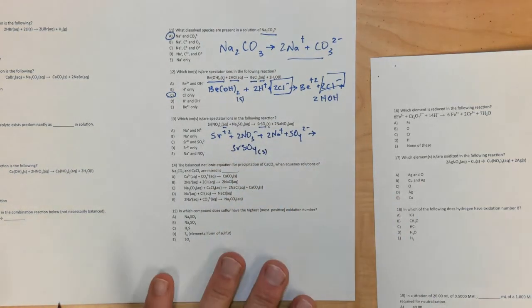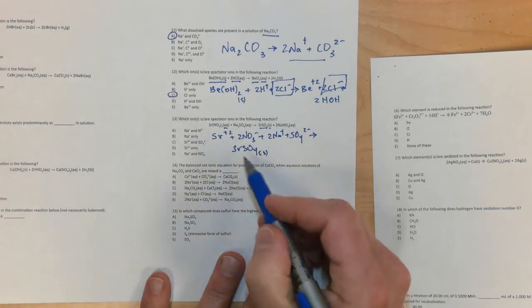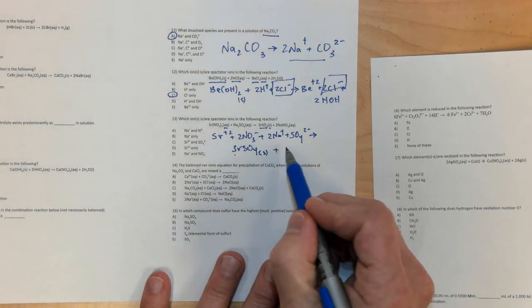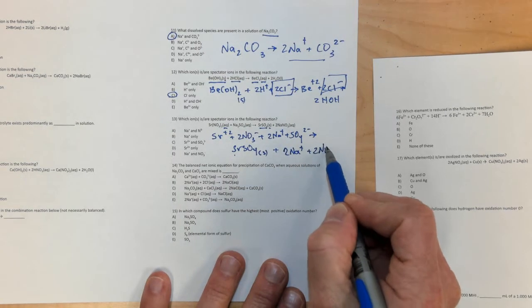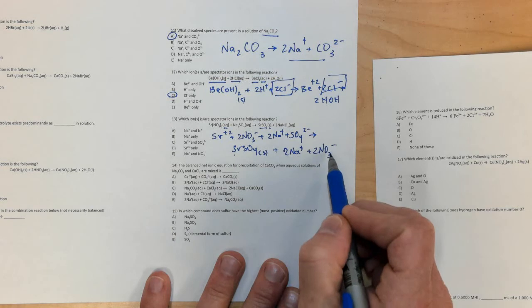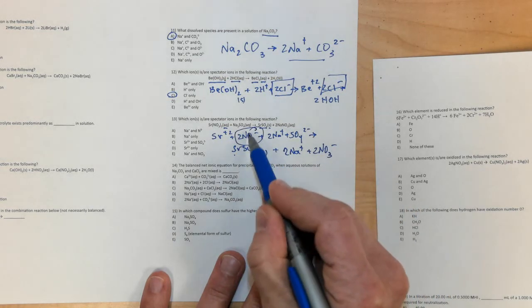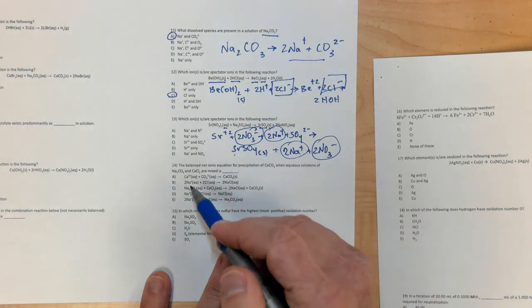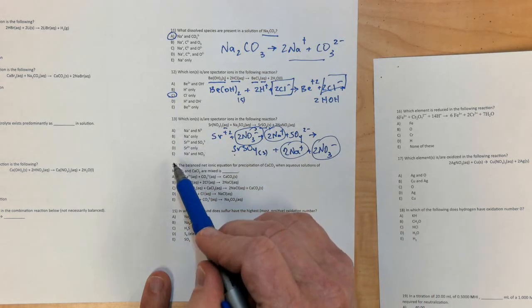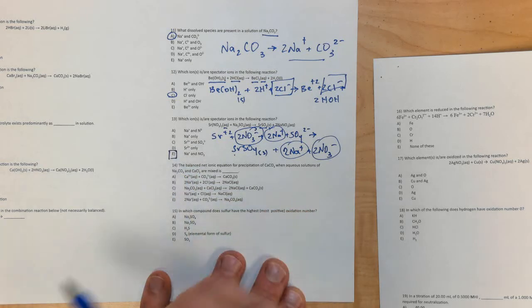And remember, all sulfates are soluble except for Fabs, and this is the S part right here. And then the sodium nitrate would completely dissociate to give you Na+ and NO3-. So the nitrates and the sodiums would be the spectator ions. Nitrate and sodiums, which is letter E.